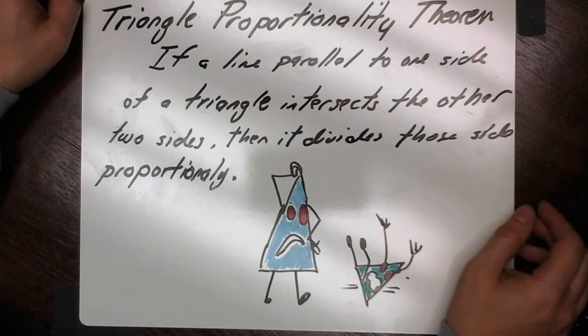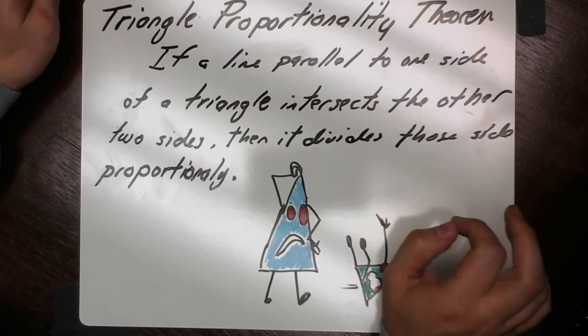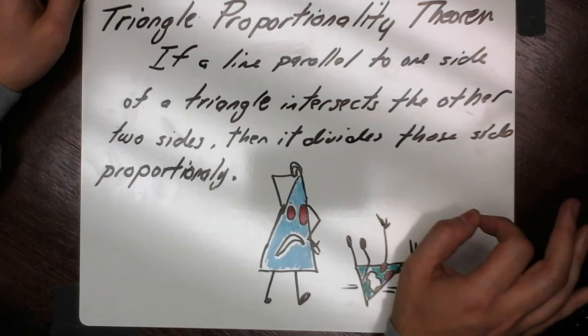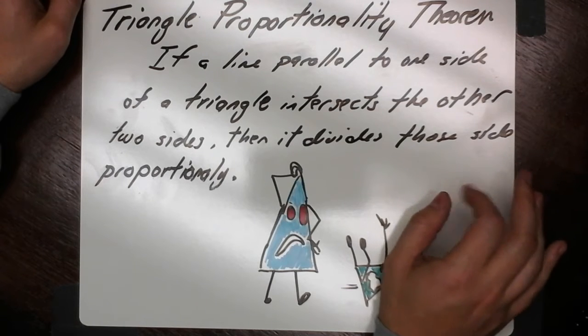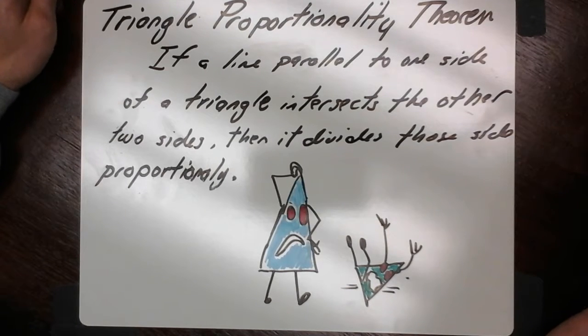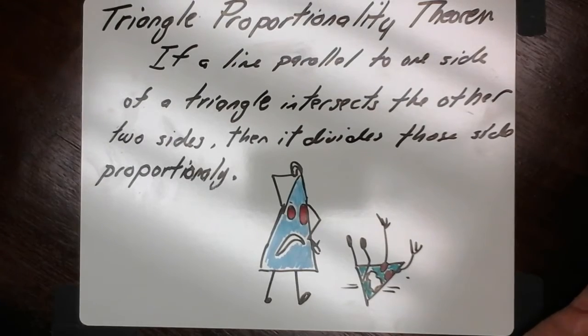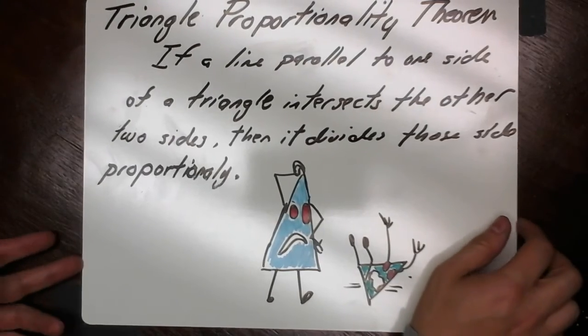And the triangle proportionality theorem is: if a line parallel to one side of a triangle intersects the other two sides, then it divides those two sides proportionally. So let's take a look at what that means.